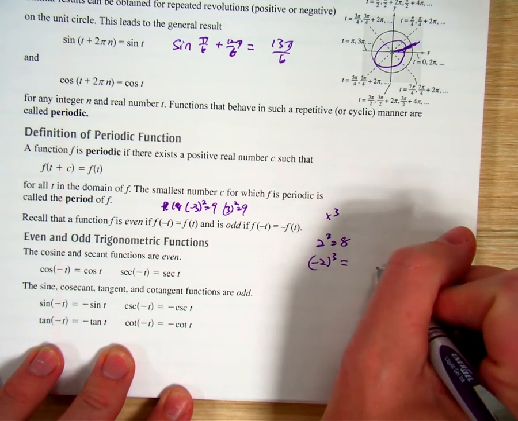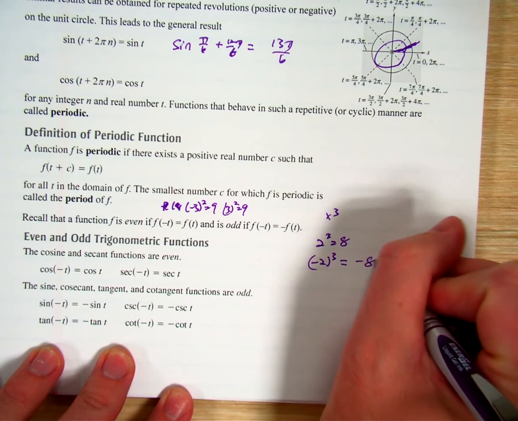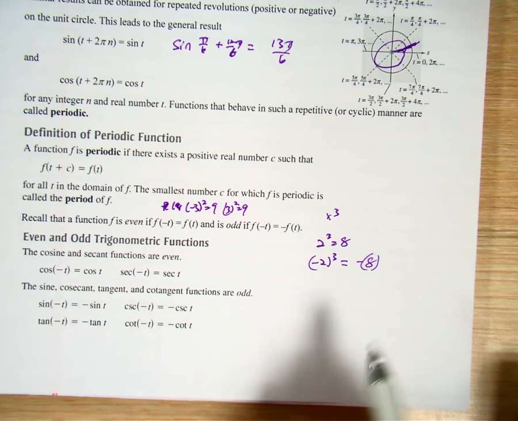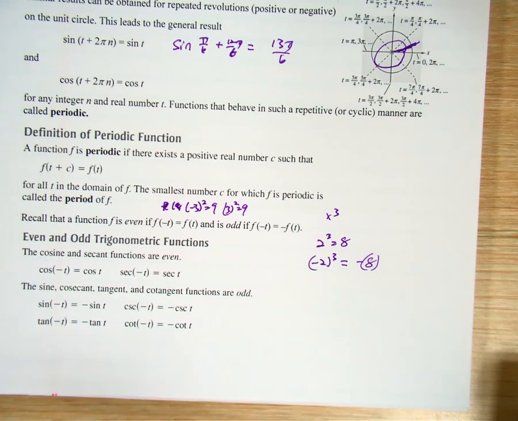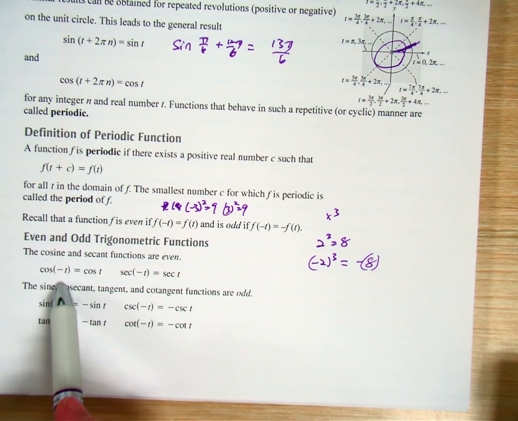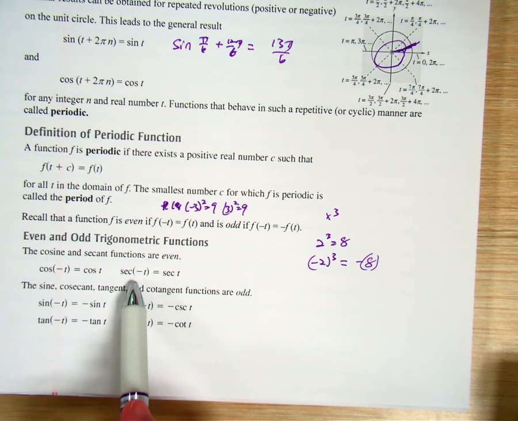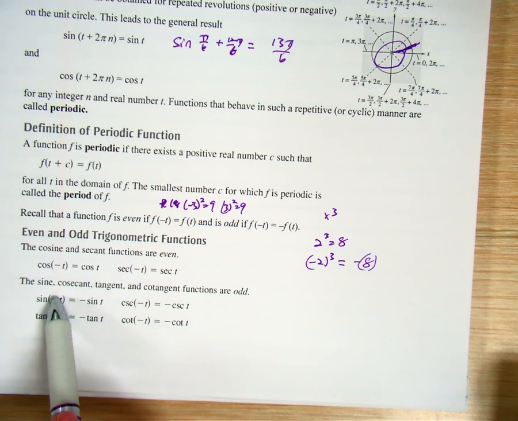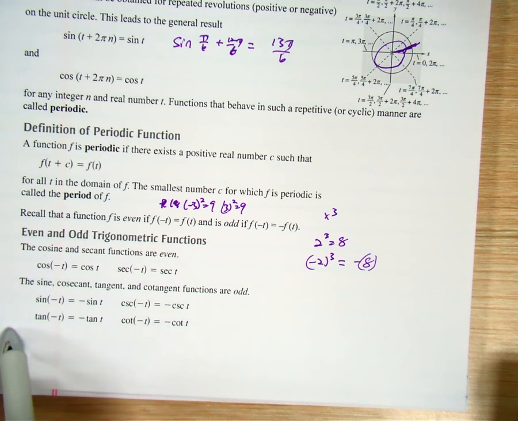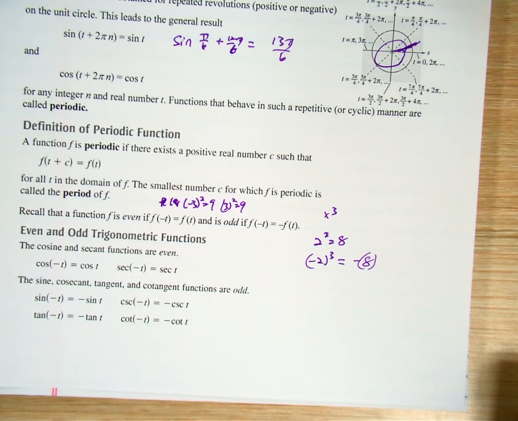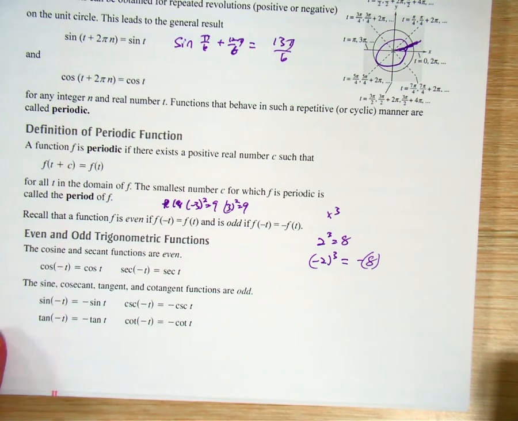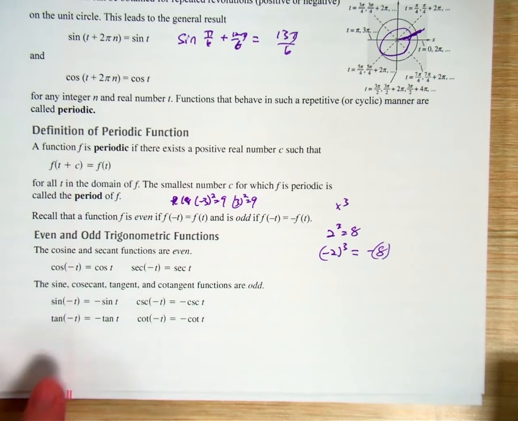Negative 2 to the third equals 8 with a negative, so negative 8. That's kind of what they're saying there. Cosine is even, and so is its inverse or sister function, secant. Sine is odd, and so is tangent. And then their partner functions are also odd as well, obviously.